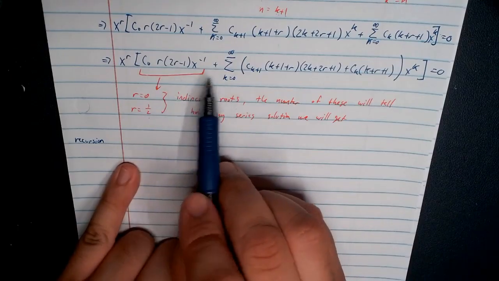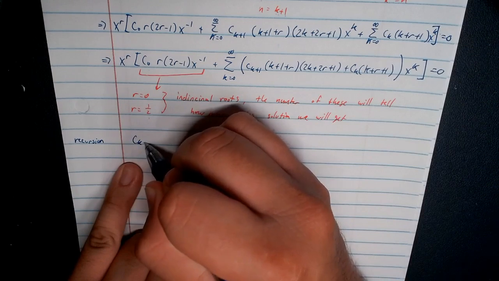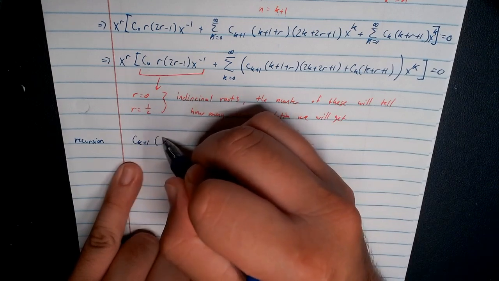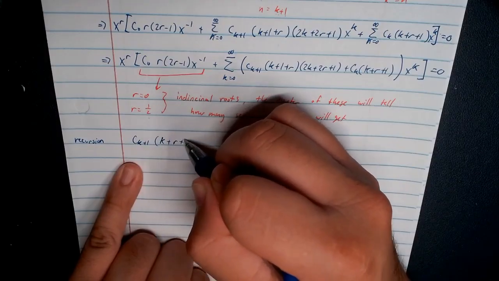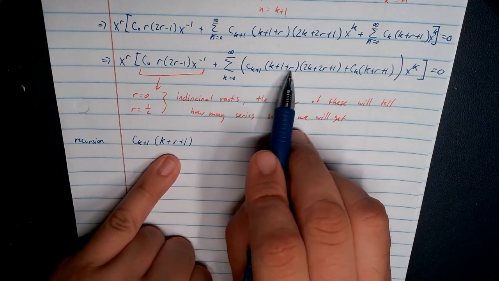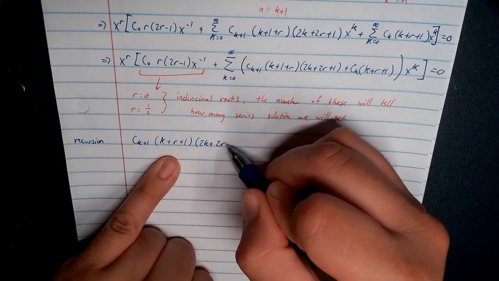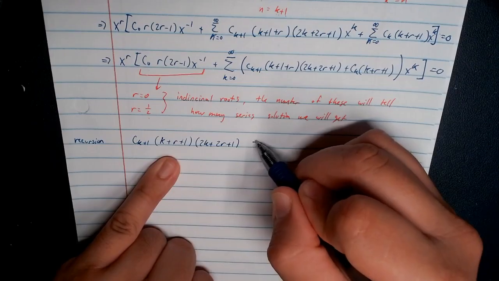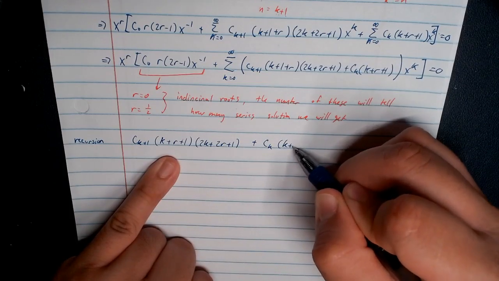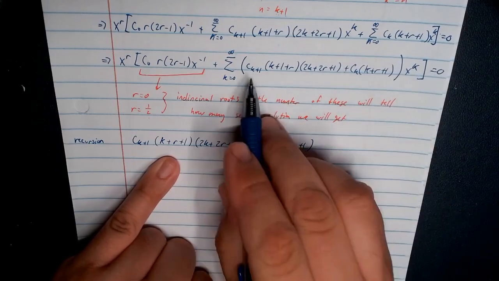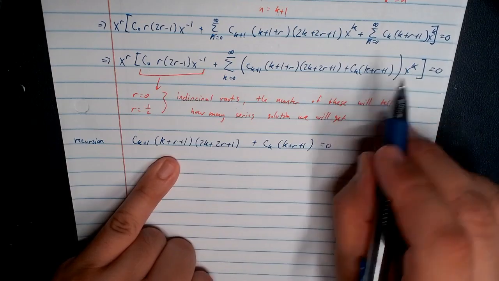Here we're going to take this coefficient to equal 0. So that's going to be c sub k plus 1 times k plus r plus 1, I'll reorder this to put the 1 at the end, times 2k plus 2r plus 1, plus c sub k times k plus r plus 1. And that coefficient must equal 0 because we know that's not the thing that's equal to 0. So it's got to be these.